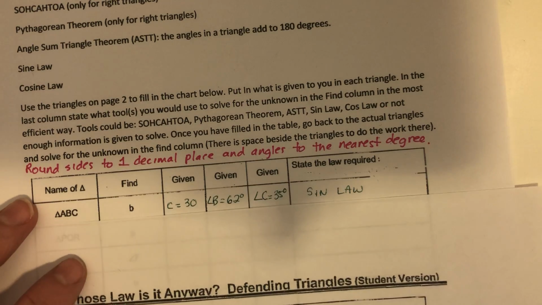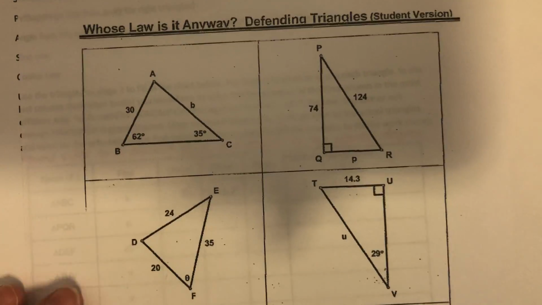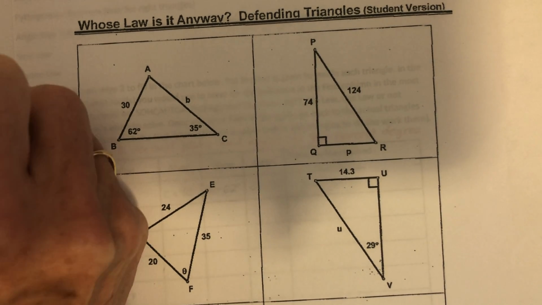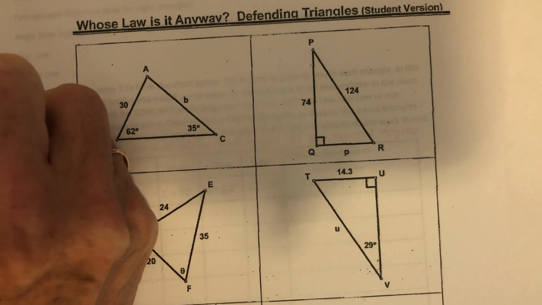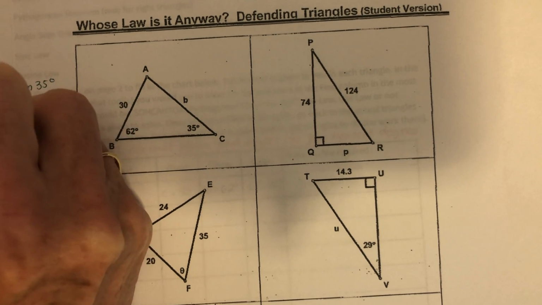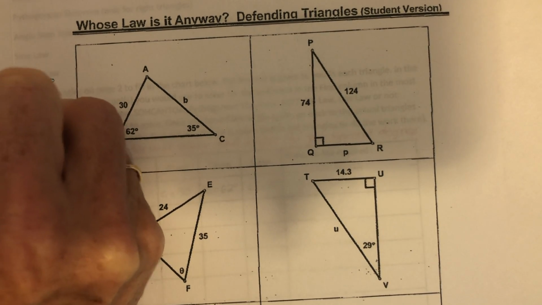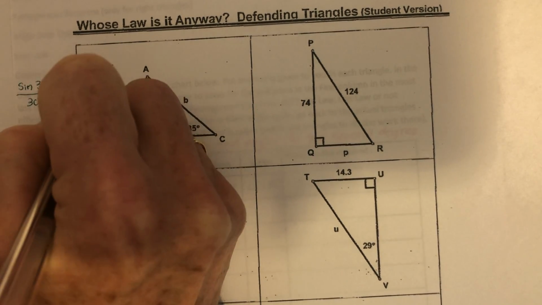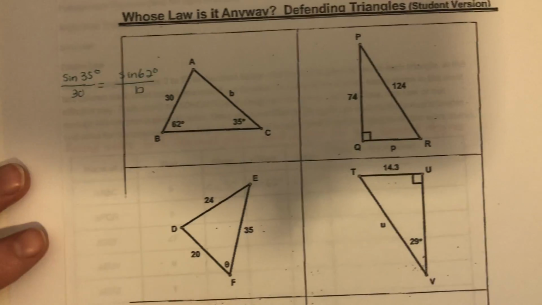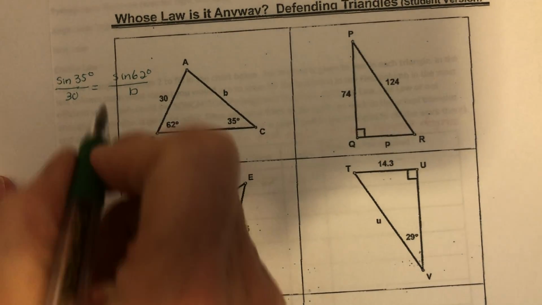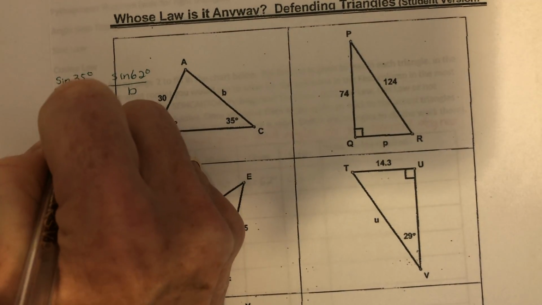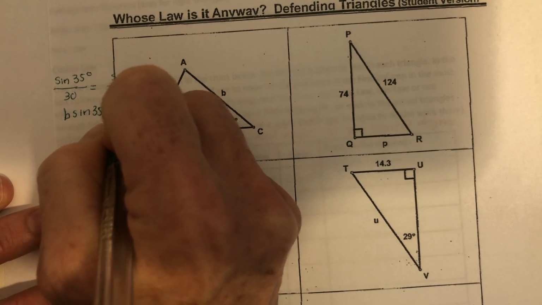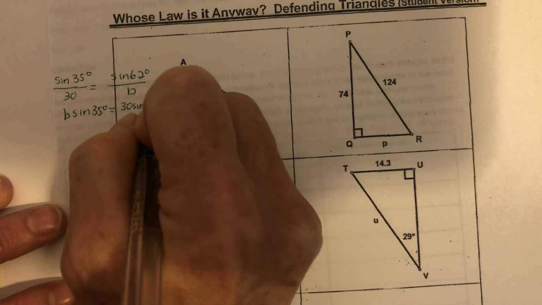So in ABC, we were asked to find B, so we are going to find B, and we said we're going to use the sine law. So beside it, you can do it just here. We're going to set up the sine law. So it would be sine 35 degrees over 30. That's going to equal sine 62 degrees over B. And remember, we then use cross multiplying. So we go B sine 35 degrees is going to equal 30 sine 62 degrees.